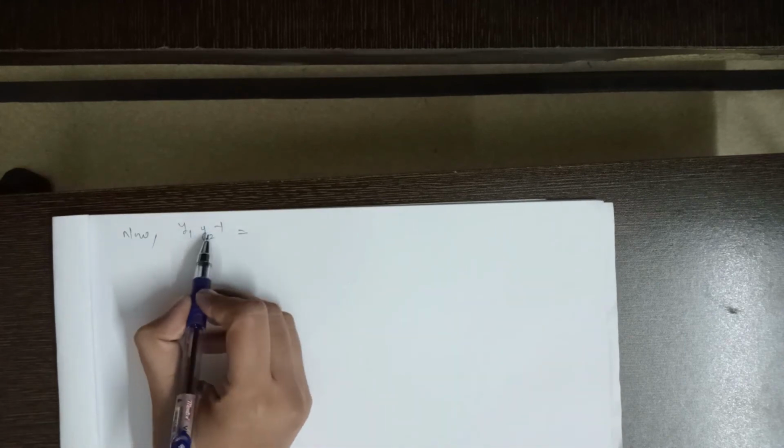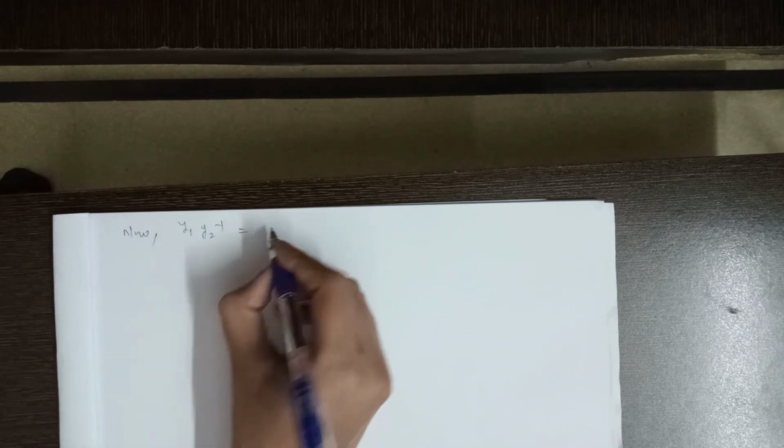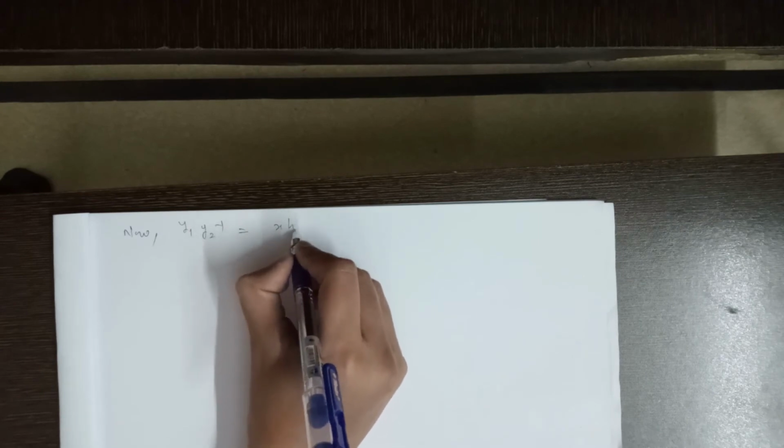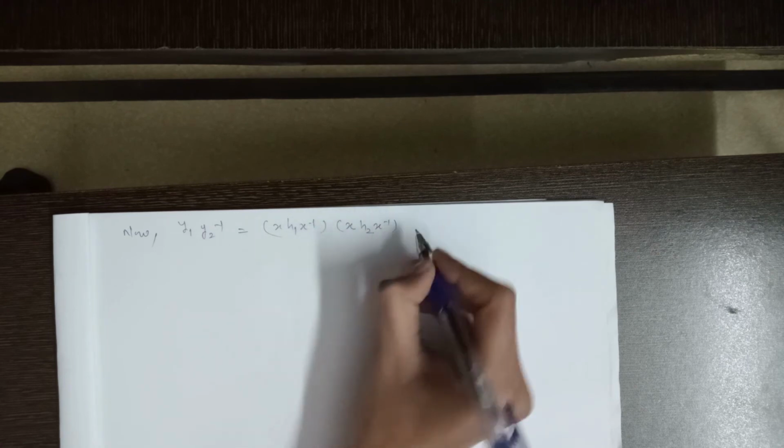So for the next one, now what we have to do: we take y1 y2 inverse, and we need to prove that y1 y2 inverse also belongs to H x inverse. So in order to find this out, we will take it as it is, y1 y2 inverse. Now we will substitute the values of y1 and y2 here. The value of y1 is h1 x inverse, and the value of y2 is h2 x inverse, whole to the power inverse.